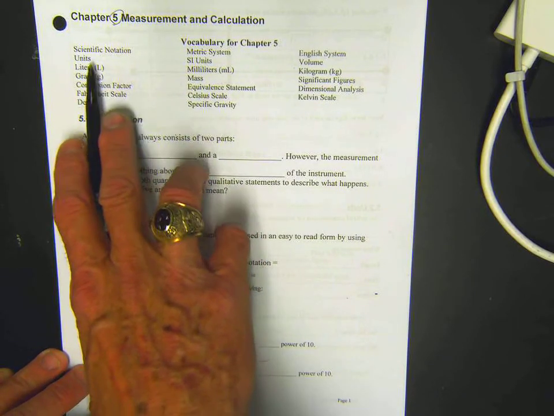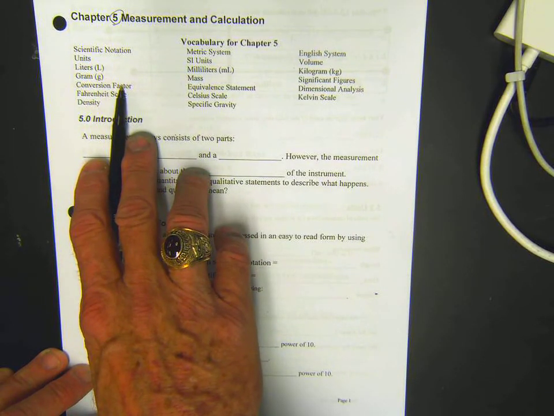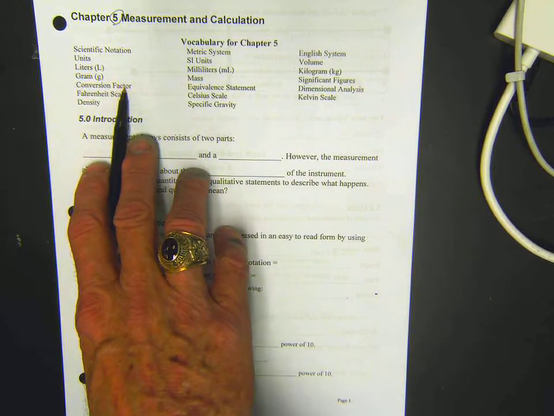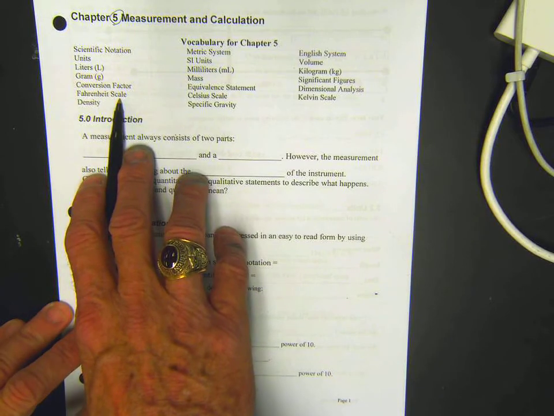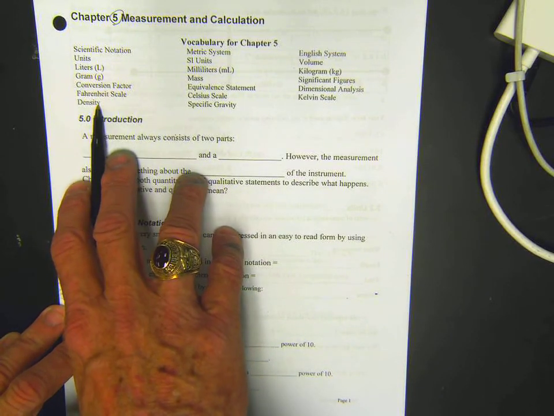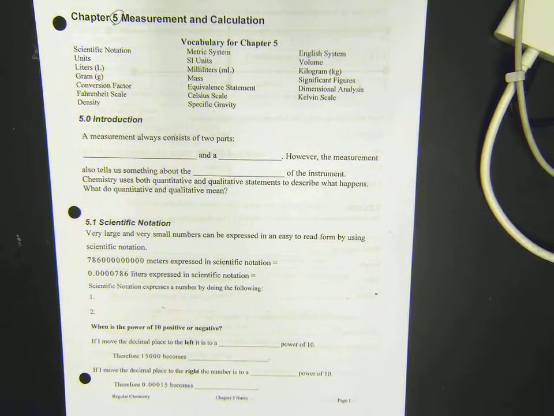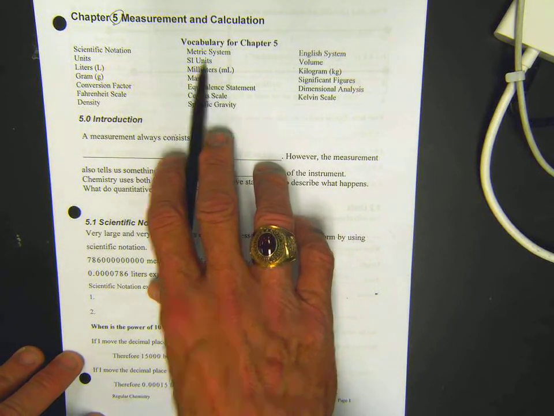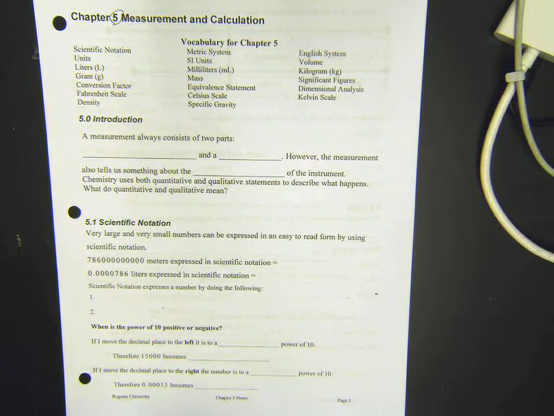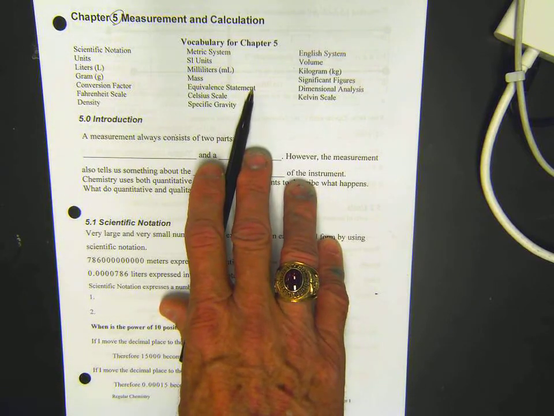One is going to be scientific notation, units, liters, grams, and the conversion factor, how we convert from one quantity to another way to express that same quantity, for example, gallons to liters and so forth. The Fahrenheit scale for temperature, and density, which we looked at earlier this week with our golf ball density lab. The metric system, which most of the rest of the world uses besides the United States. The SI units, which are System International, you'll learn about those. Milliliters, mass, and the equivalent statement, which is used in something called dimensional analysis to do the conversions.